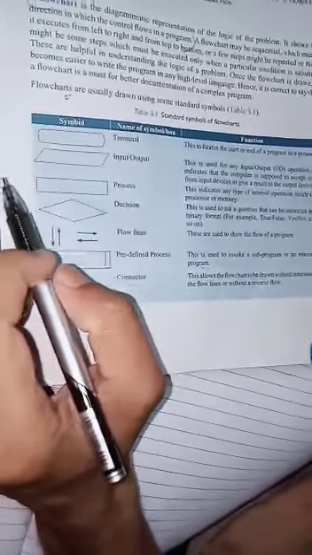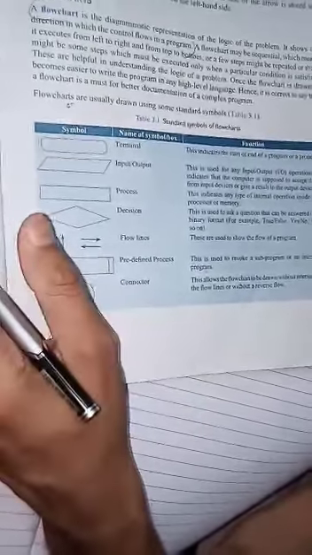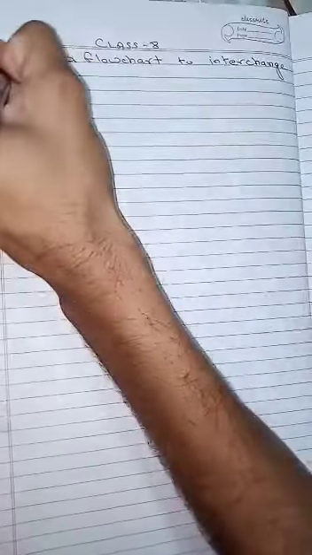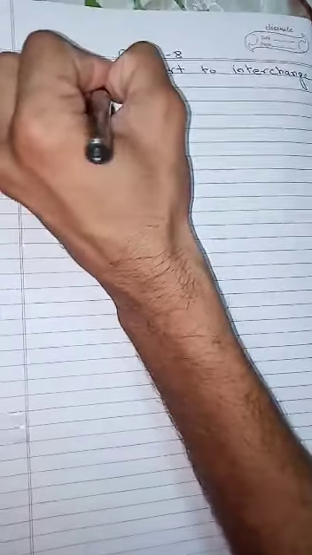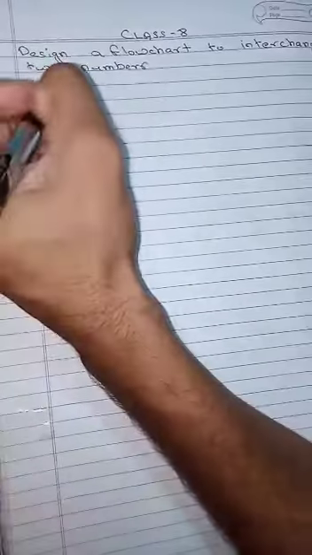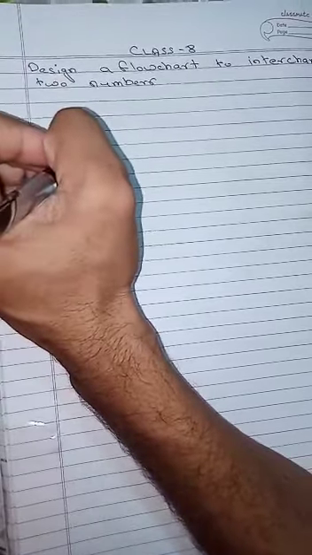So let us start with a question. We have done this question and I am repeating it one more time because most of you have problem in this question. So please note it down. Design a flowchart to interchange two numbers. So let us start with the diagram, then we'll be doing the flowchart.